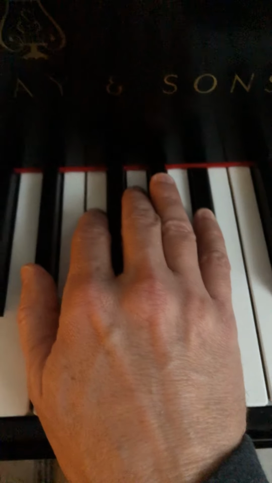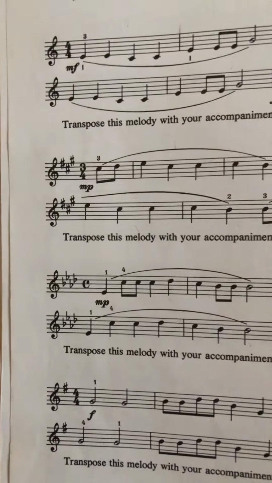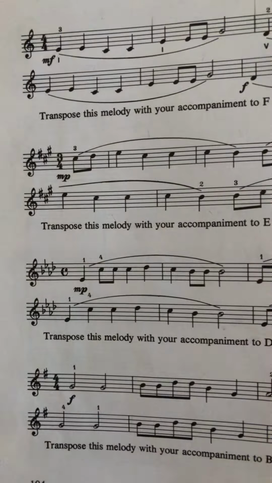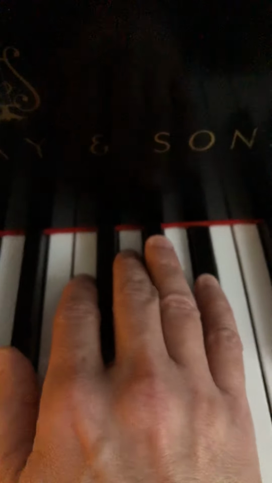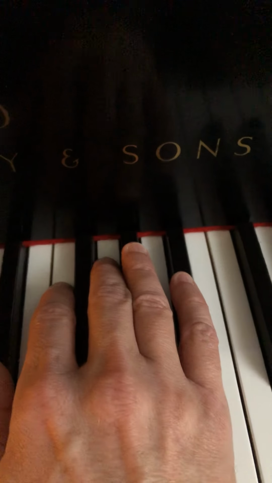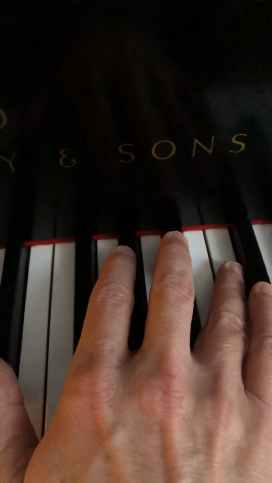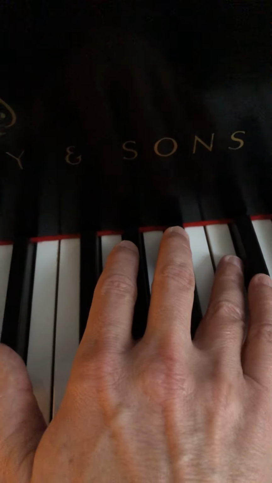But the editor here has asked us immediately to expand our hand so that the 4th finger is on C. And we can see that the range of this first phrase is a 7th. So expanding to the 4th finger on C gives us that range of a 7th.